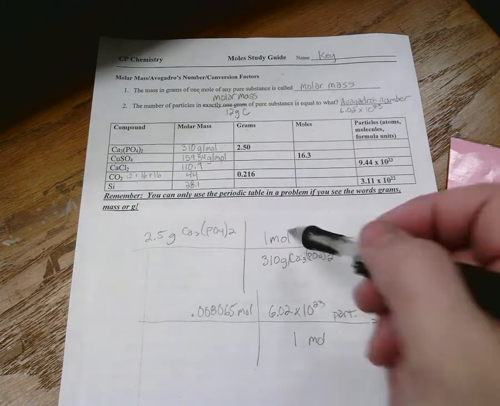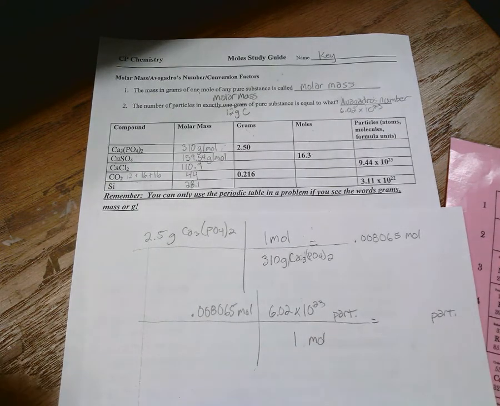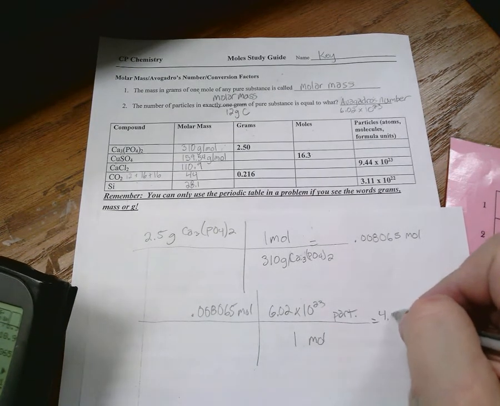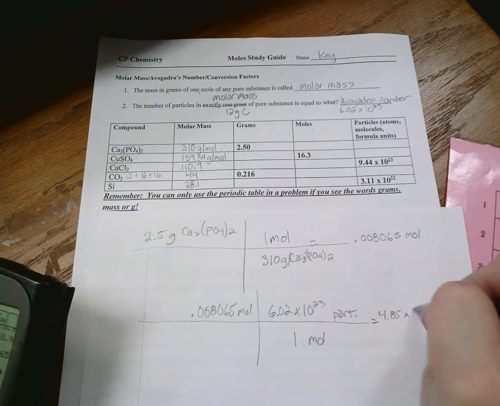You noticing that you put 1 mole on everything? Okay, times 6.02 times 10 to the 23rd, and I get 4.85 times 10 to the 21st particles.